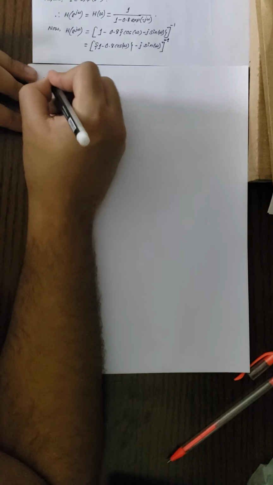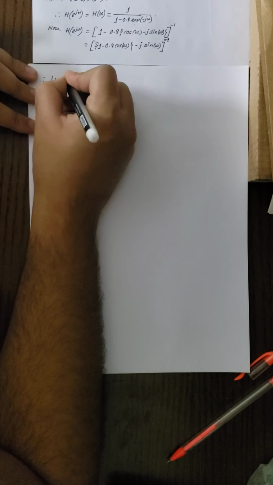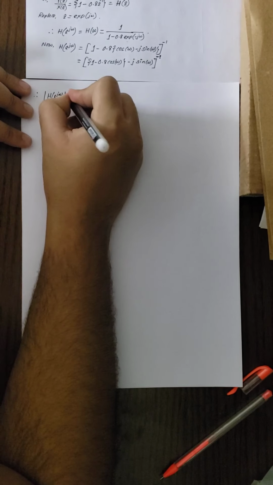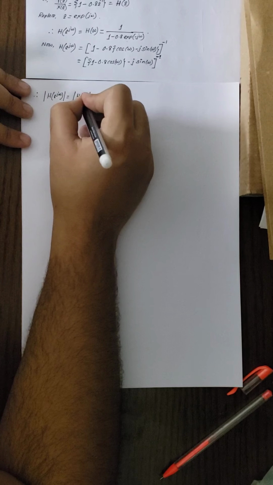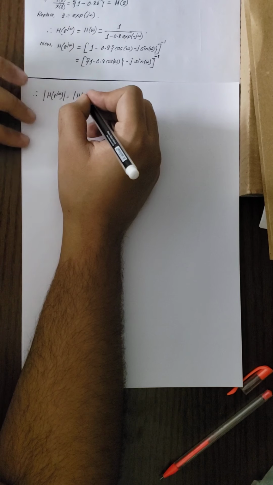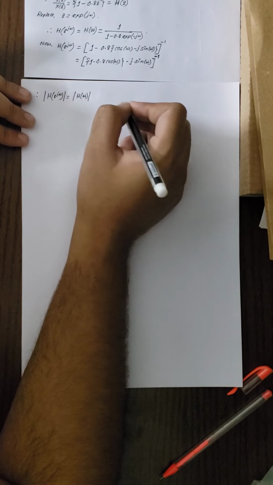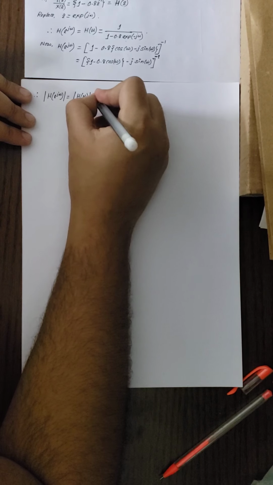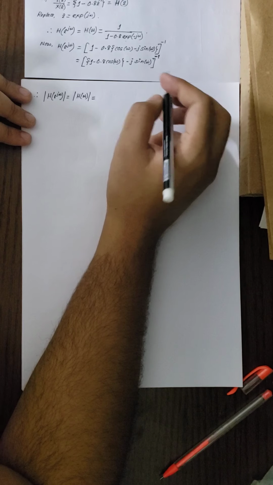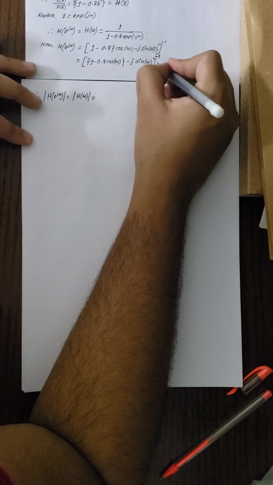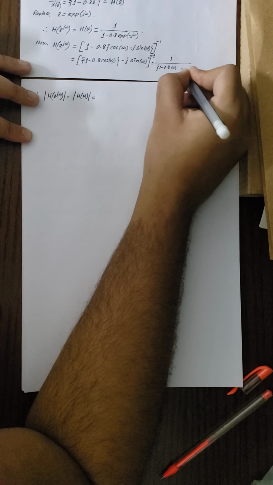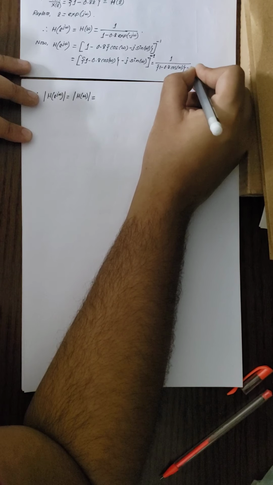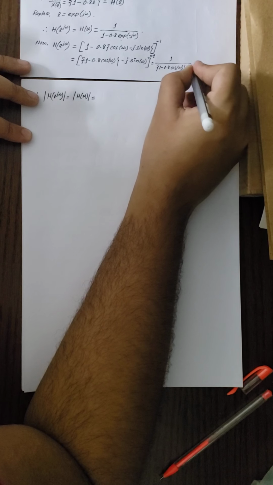So in order to determine the magnitude of H of e to the power of j omega, which is nothing but equal to magnitude of H of omega, these symbols are interchangeable, and I will sometimes use this symbol or this symbol in the future. I hope you will understand it. So this can be written as, let me do one line over here, 1 over 1 minus 0.8 cos of omega minus j sine of omega.